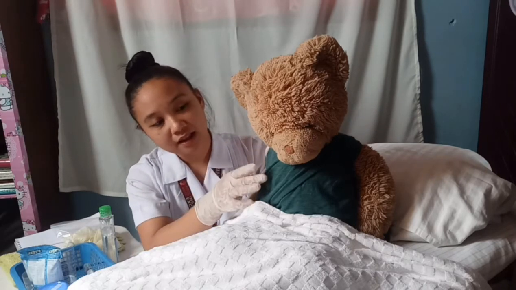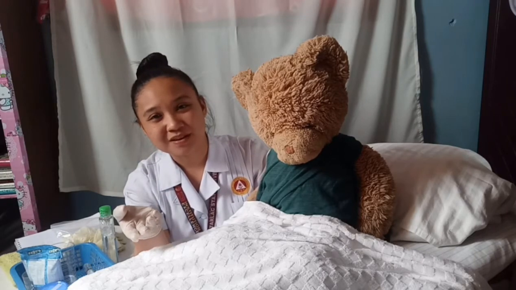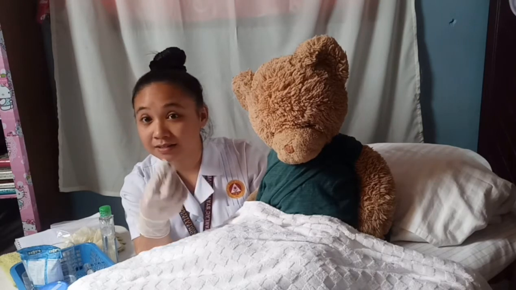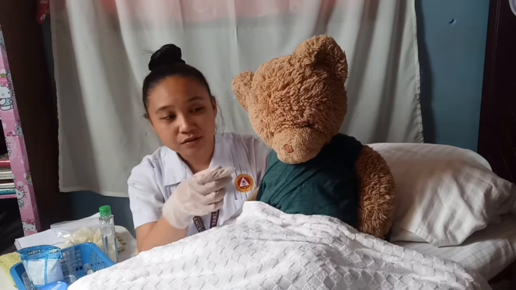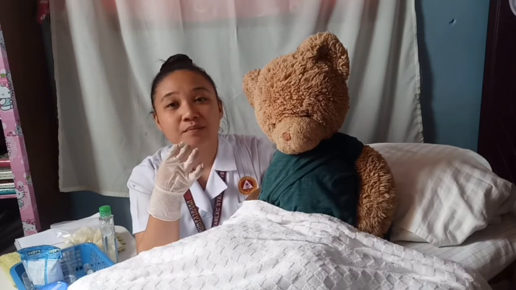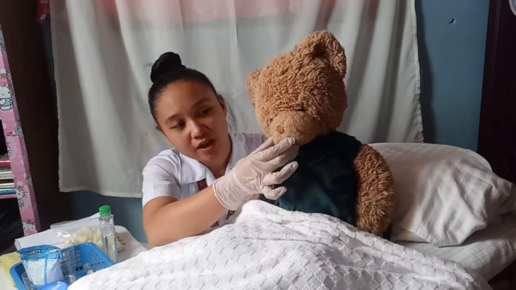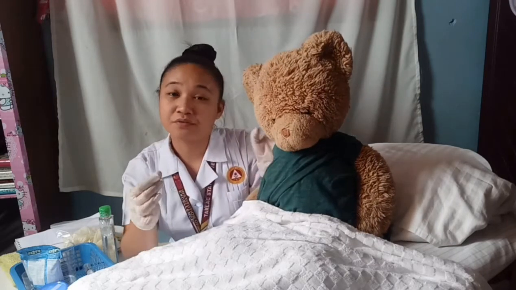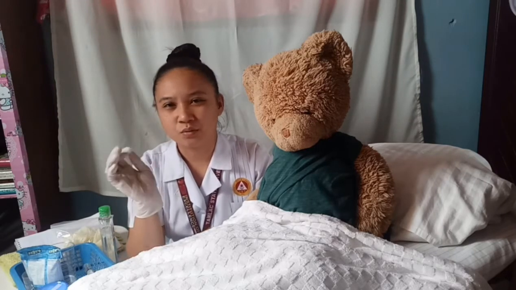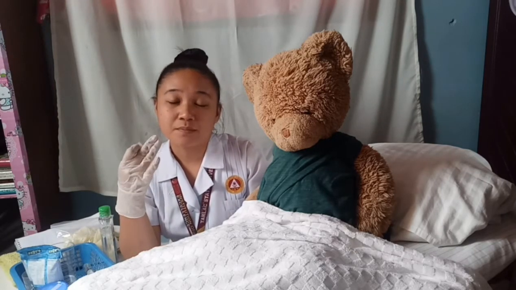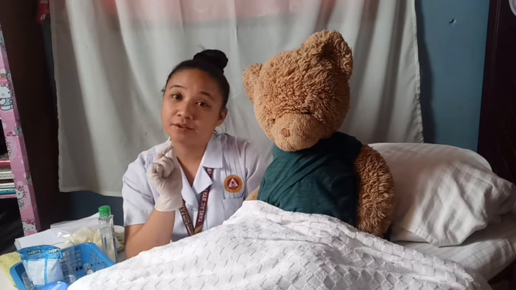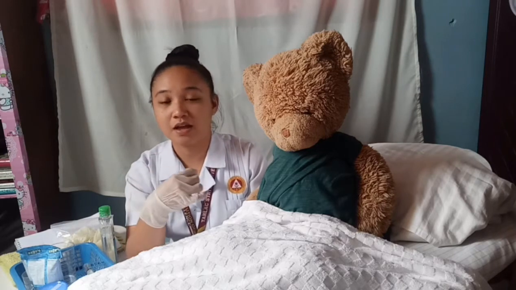So by doing that, you can assess the mouth of your patient. You can tell him or her, ma'am or sir, can I assess your mouth? And then you can tell him or her to open his or her mouth, and then check side by side and also the tongue to see if there is still a tablet, because sometimes there is a patient who doesn't want to take their medication. So it would be better if you check if they have taken all the medications.